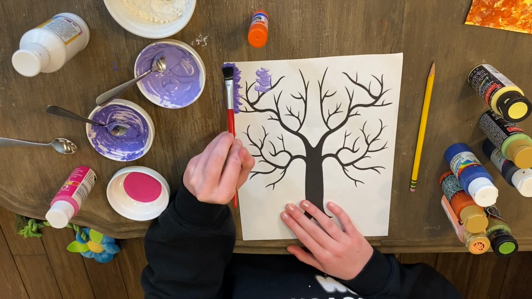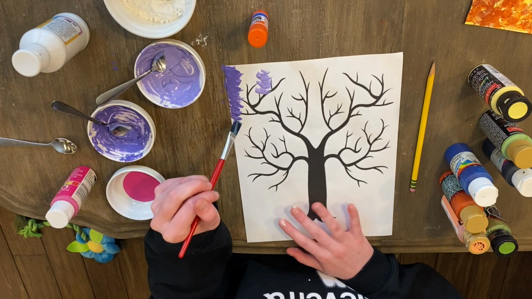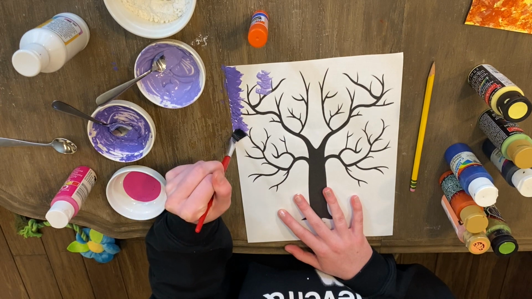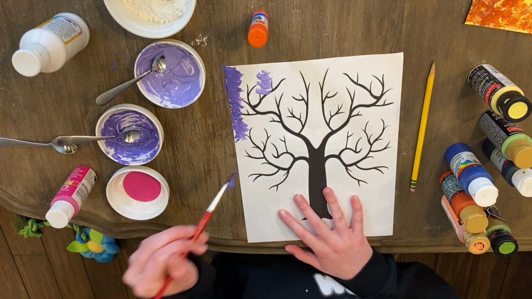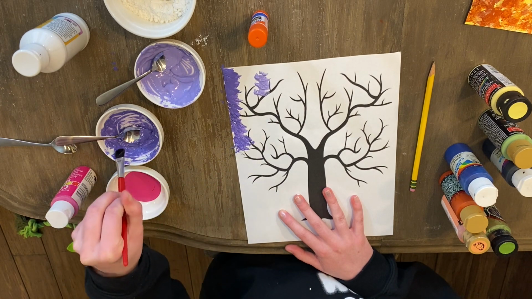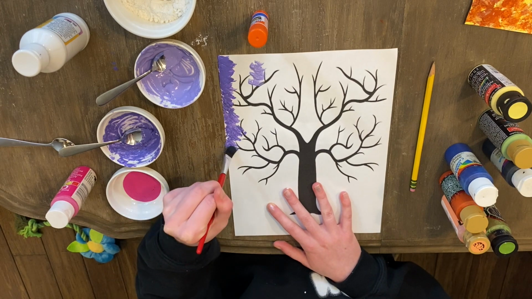We want to create that level of texture. And we're just going to do this until we want it to look good. So make sure you're using short, small strokes, like I am doing here.